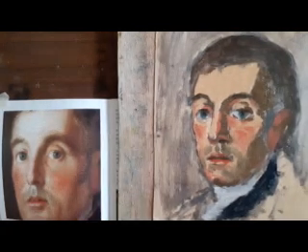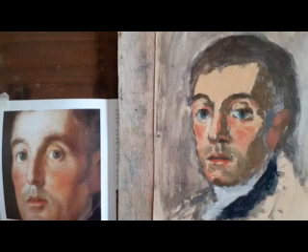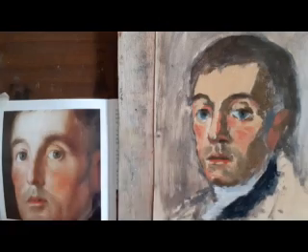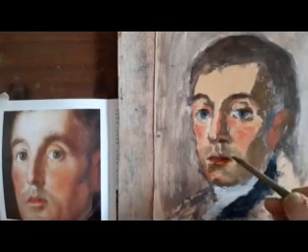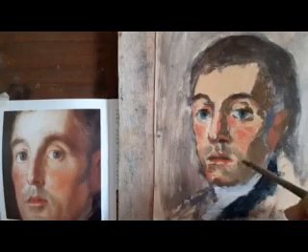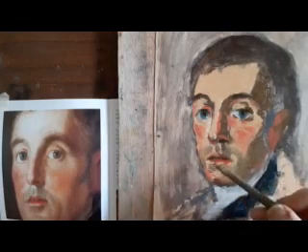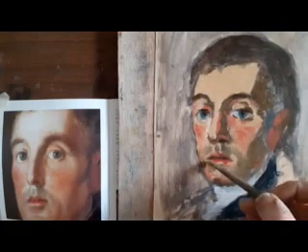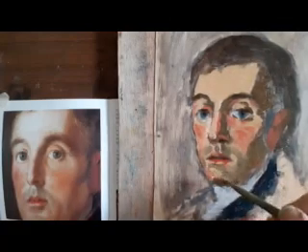And there's even one last thing. This bit of light here. These bits of light that you get around the lips are quite important for an expression, I think.